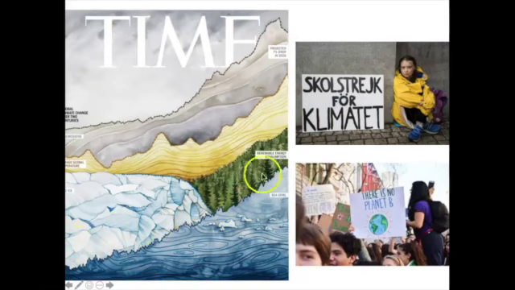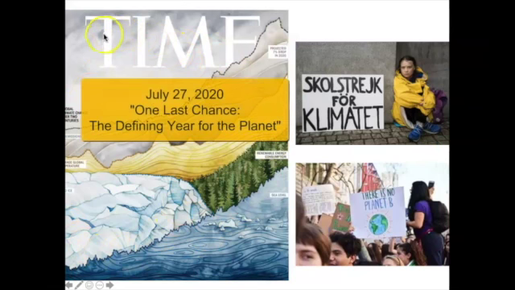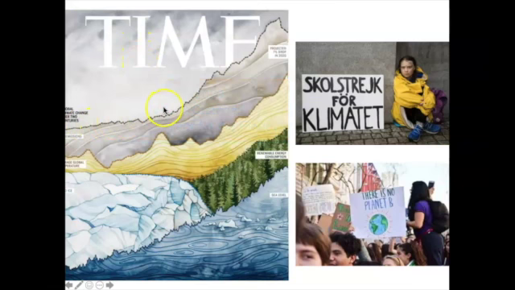This is the cover of Time magazine in July 2020, and the article was called "One Last Chance: The Defining Year for the Planet." It's an infographic, with both graphs in here, but also a picture of what we see going on. So there's good and bad. We see global climate change, temperatures increasing over the centuries, and renewable energy has increased. Loss of polar ice, loss of glaciers and ice at the North and South Pole, has led to sea level rise.